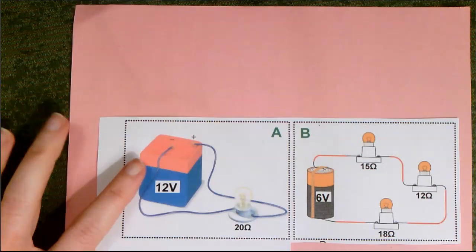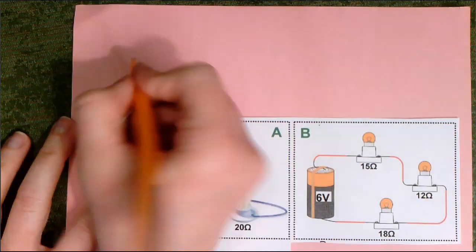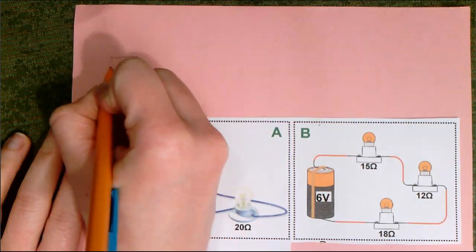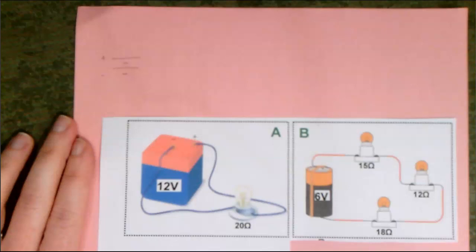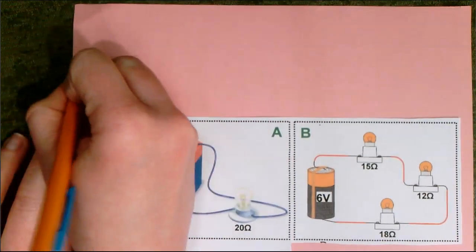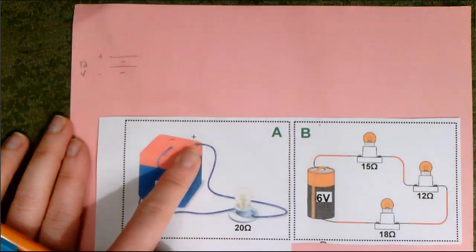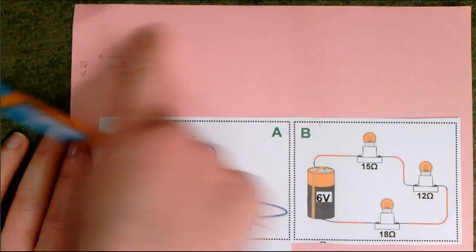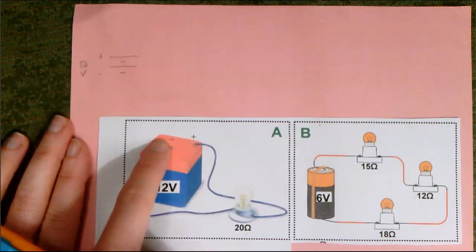So if I was going to try this one, A here, I'm going to start with my battery, and the battery symbol is a long line, a short line, a long line, a short line, okay? We put a plus by the long line, a minus by the short line. So this represents my battery here. I'm going to write in 12V for 12 volts because that's the power supply of my battery, okay? And then I'm going to look at this plus side here because with batteries, we always say the electrons go out the plus and come back in the minus. So our electricity is going to go this way, okay?